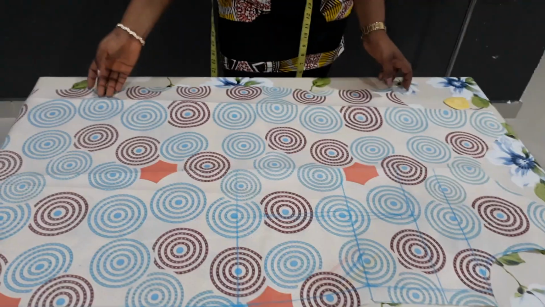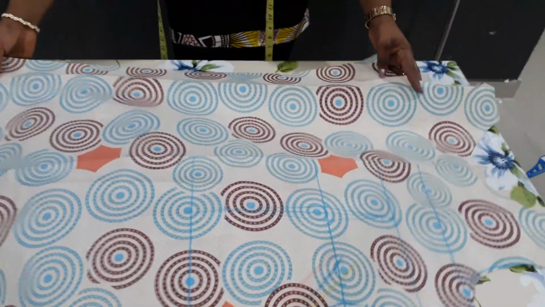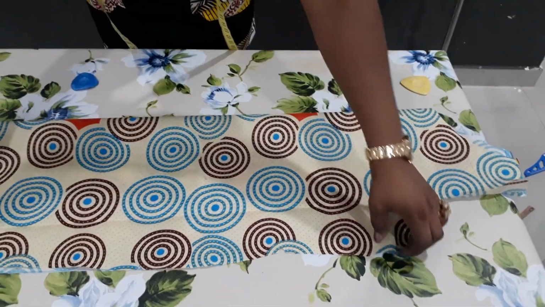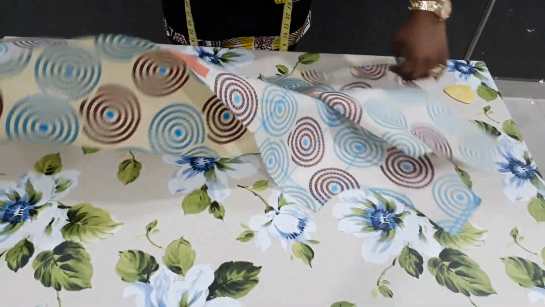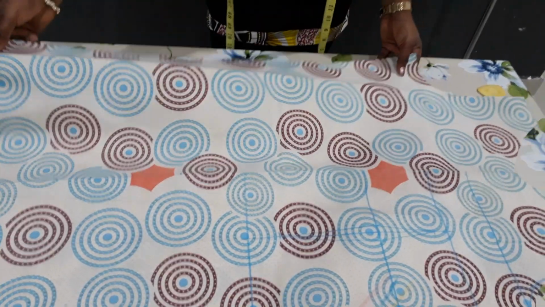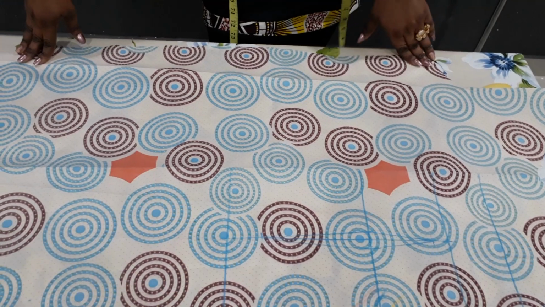Then I will show you the front. This is the front of my dress. Can you see that? So this is it. Better still, you could just fold over to tap in your chalk, or take your time to draft the same way here. So the next thing now for us is to sew our fabrics together.